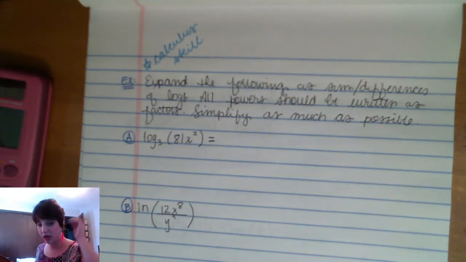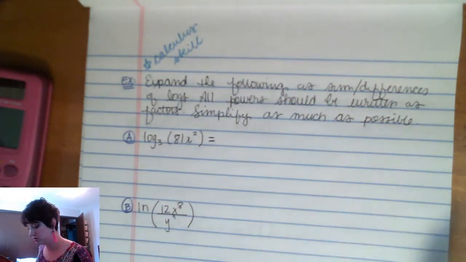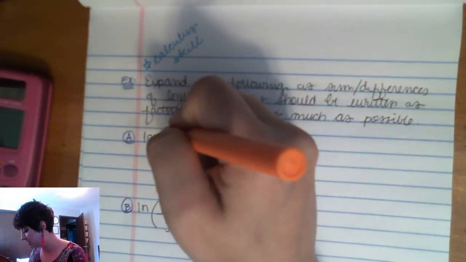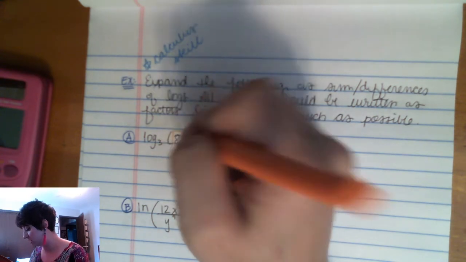Well, my logarithm rules say that a log of a product is a sum of logs. So I'm first going to think of this as here's a something times a something else, right?